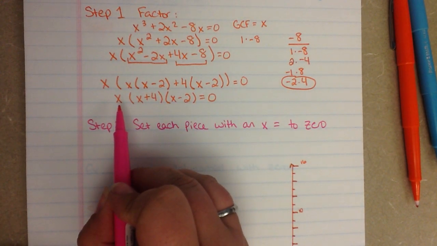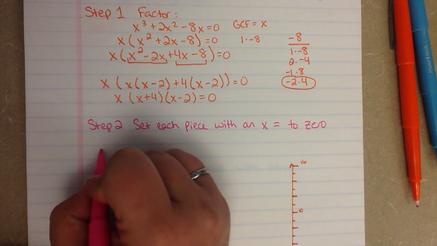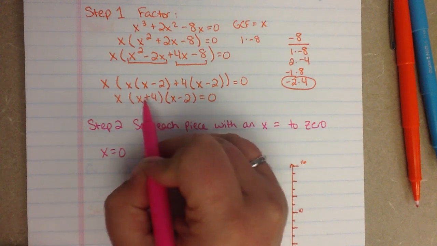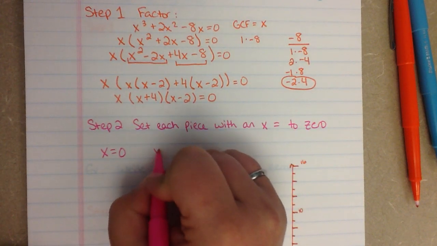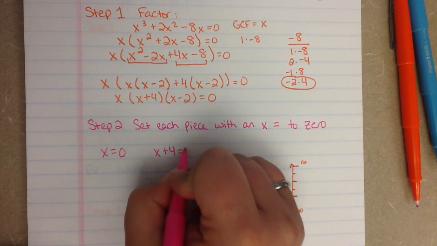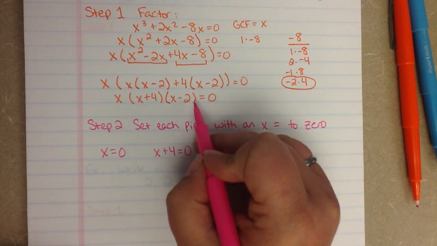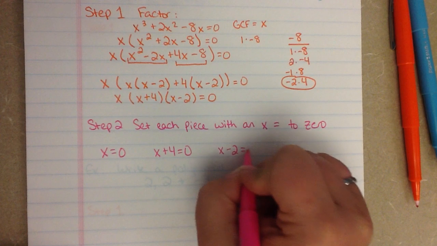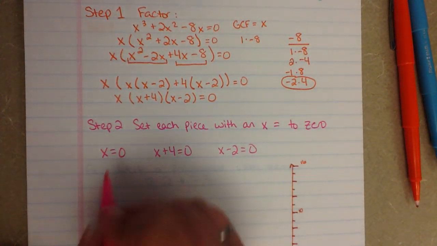So this first piece, does it have an x? Yes. So I set it equal to 0. The second piece, x plus 4, does it have an x? Yes. So we set it equal to 0. And the last piece, x minus 2, does it have an x? Yes. So we set it equal to 0.